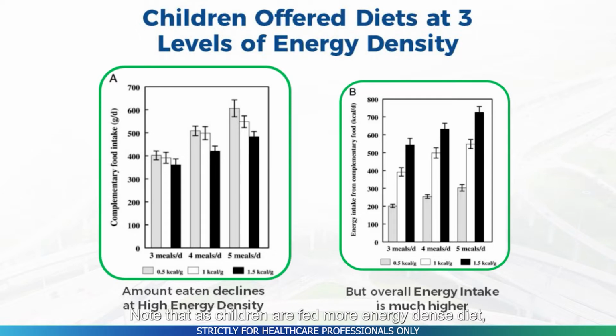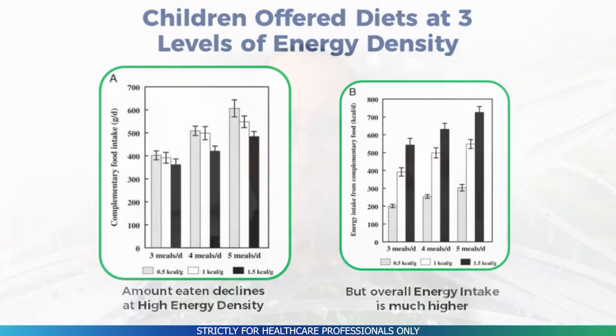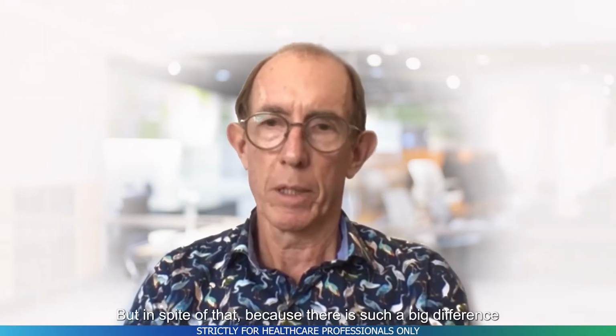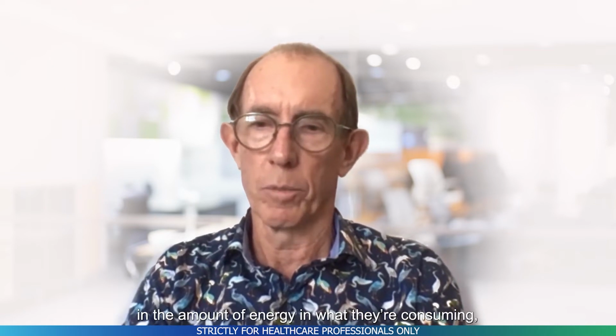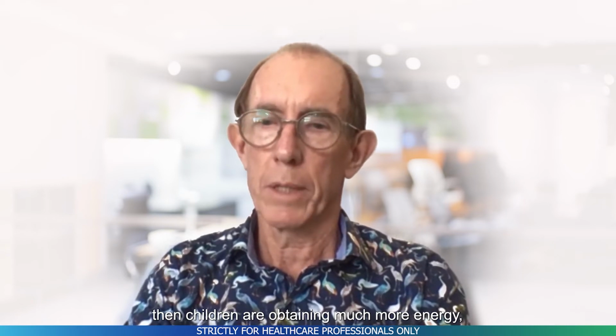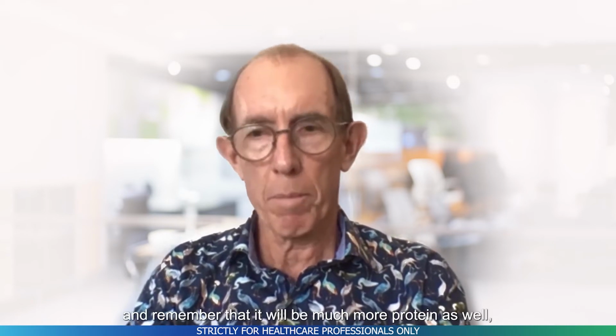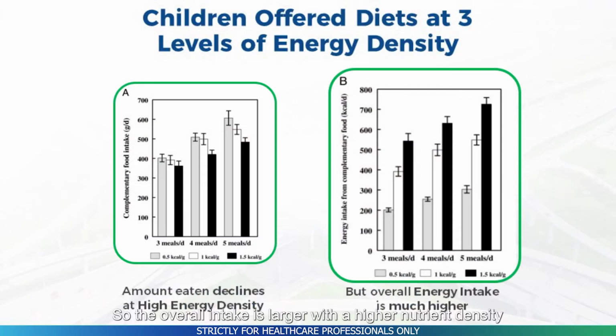Note that as children are fed the more energy dense diet, they do reduce a little bit the amount that they consume. But in spite of that, because there is such a big difference in the amount of energy in what they're consuming, children are obtaining much more energy. And remember that it will be much more protein as well if they're fed a more dense diet. So the overall intake is larger with a higher nutrient density and with more meals per day.